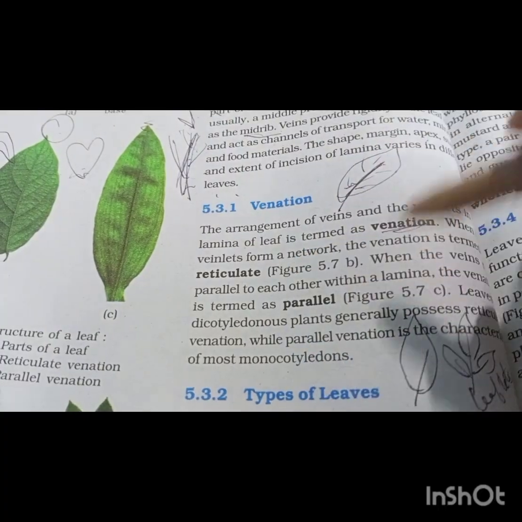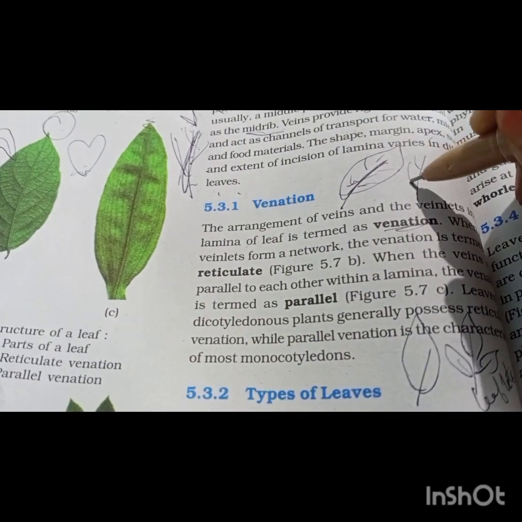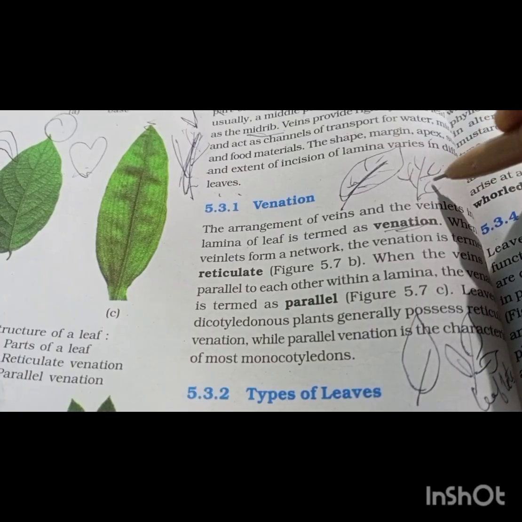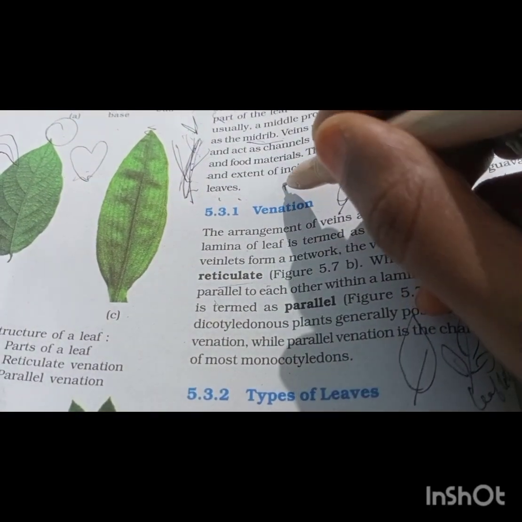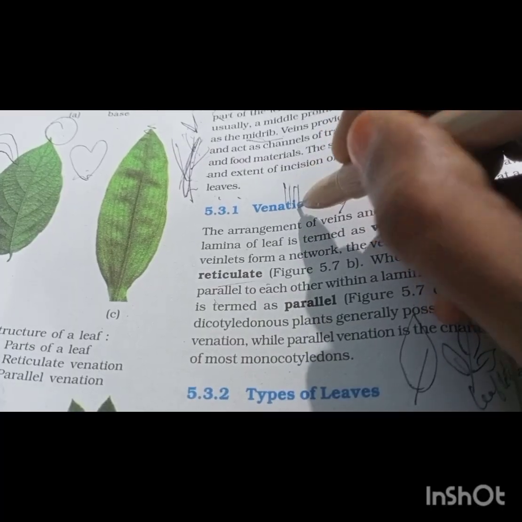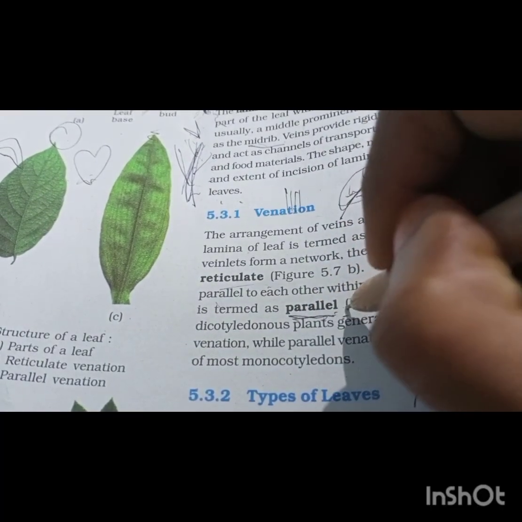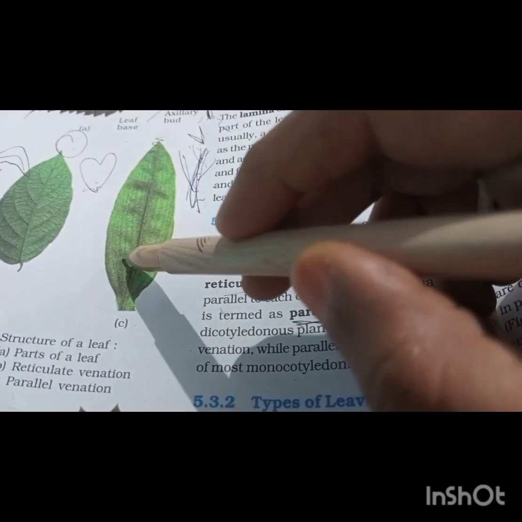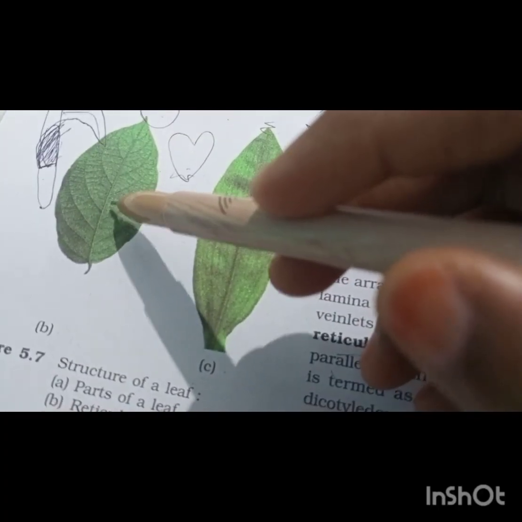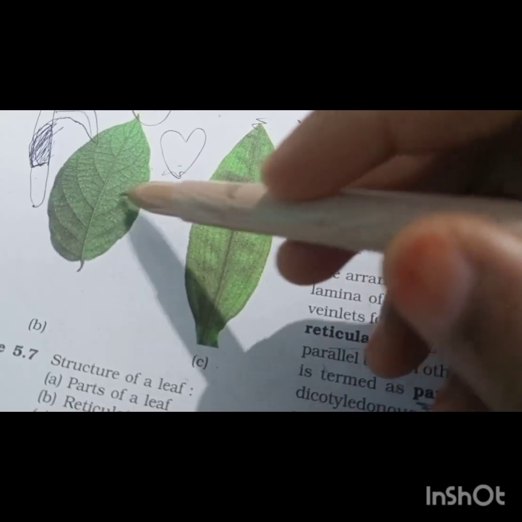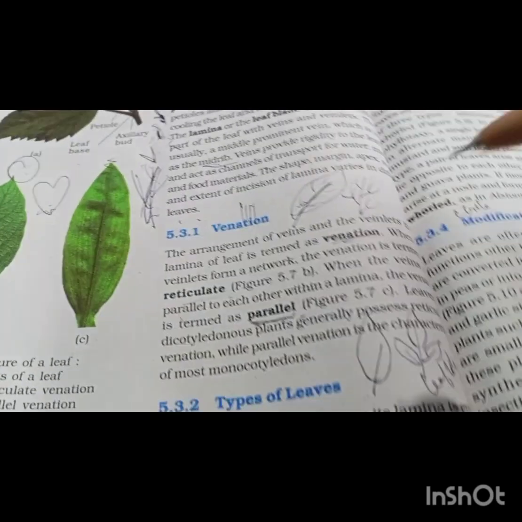There are two kinds of venation. If the veins are arranged in a net-like manner, like a fish net, it is known as reticulate venation. And if the veins are arranged in parallel, it is known as parallel venation. The best example of parallel venation is banana. Here also you can see the veins are arranged in parallel lines. But here, if you look closely, the veins are net-like. So this is reticulate venation and this is parallel venation.